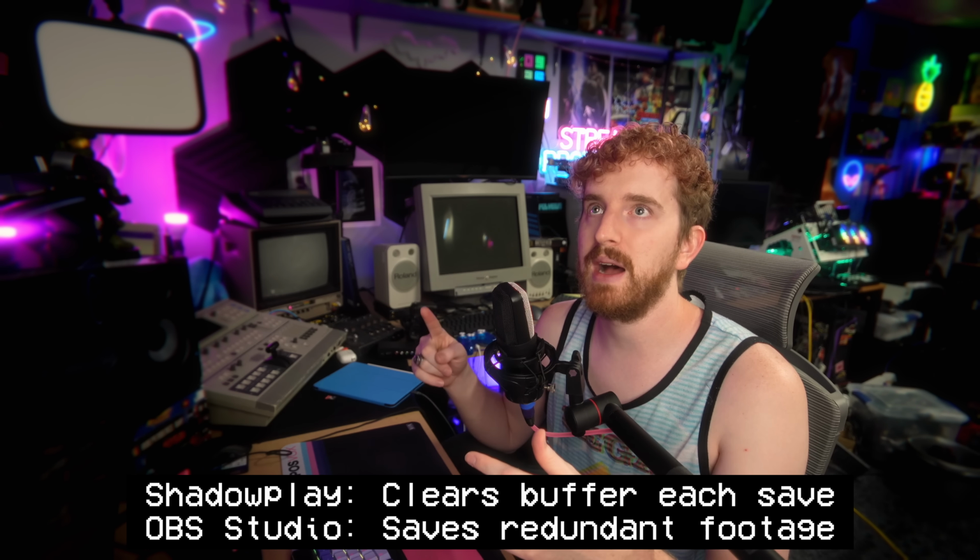And so this, you can set up a hotkey. You'll lose a bit of a second because the multi-action isn't super fast on the Stream Deck, but it's fast enough. So you can set this up as a multi-action, so you just press one button and it saves it and clears the buffer so that the next time you hit it, it's not going to have redundant footage. So that's really neat to see.